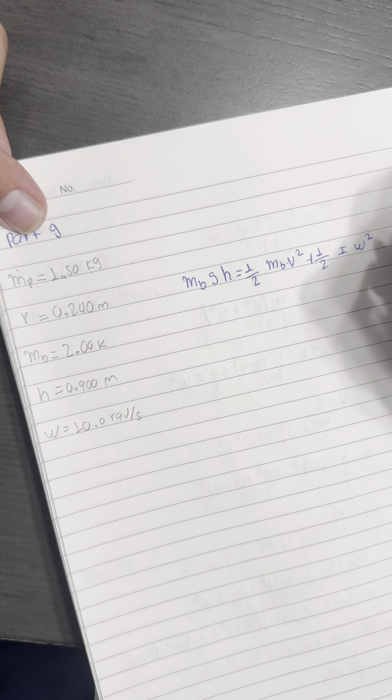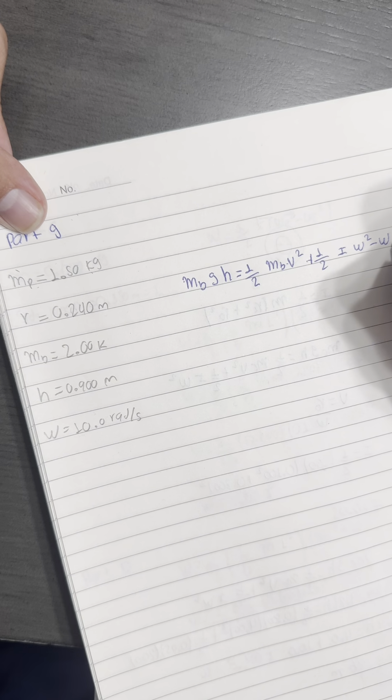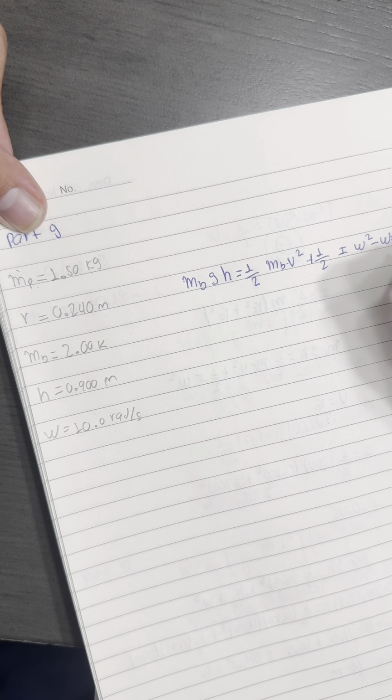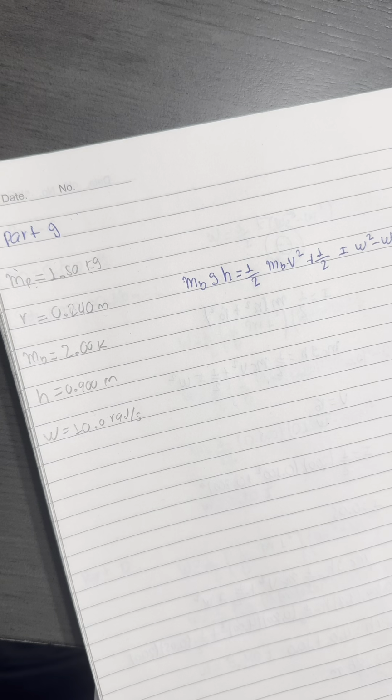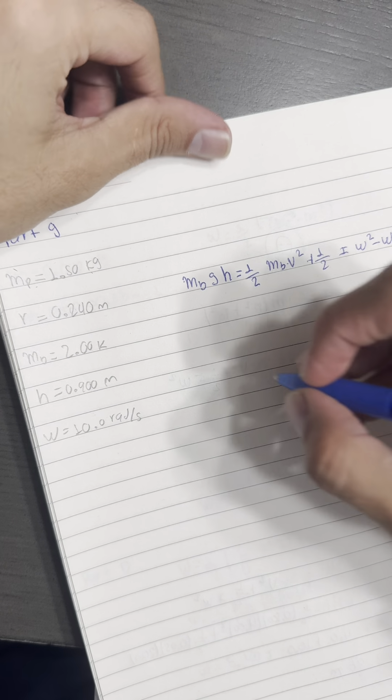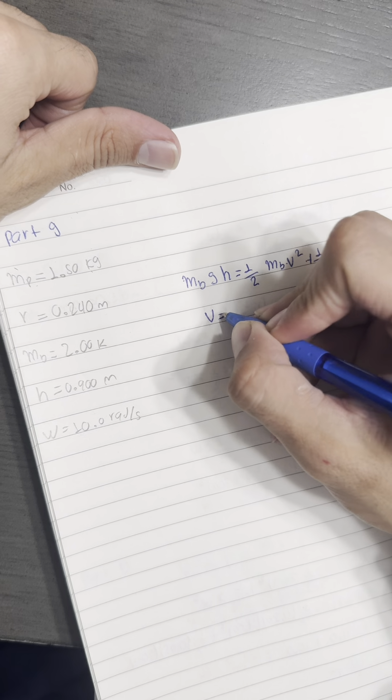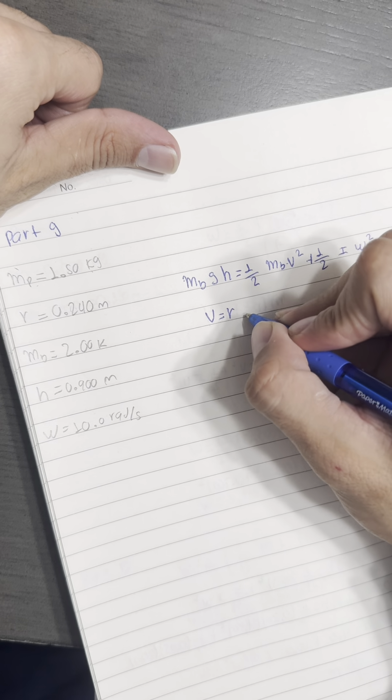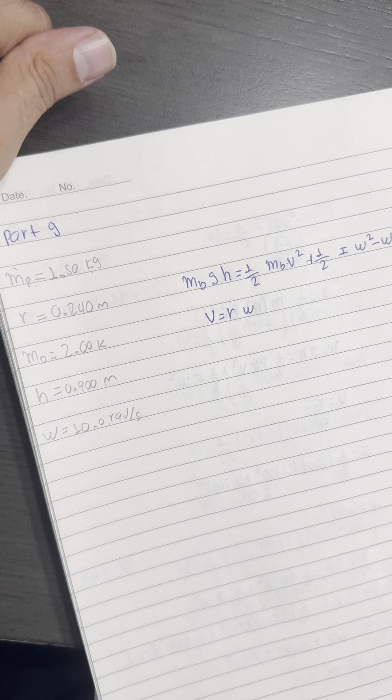And now we're going to add the work by friction, so minus work by friction. We also have the formula for velocity, which is equal to radius times angular velocity.